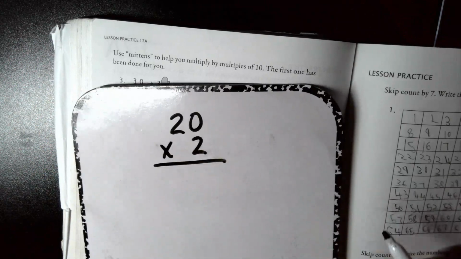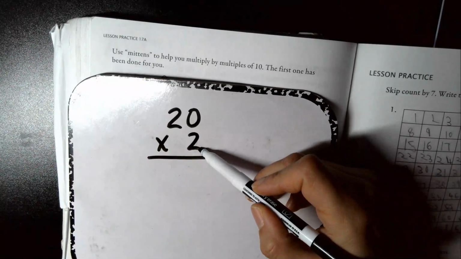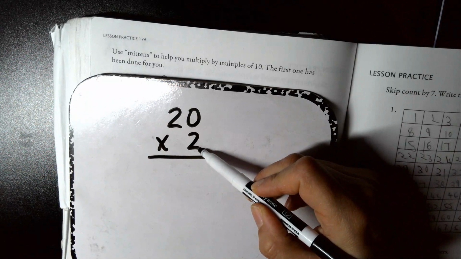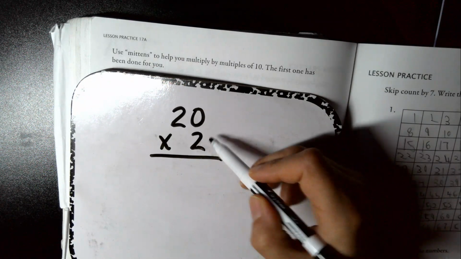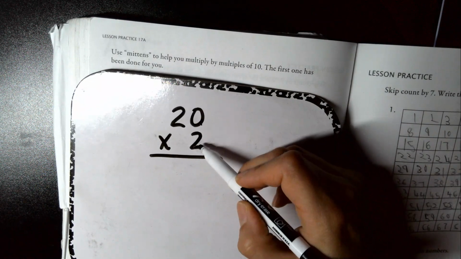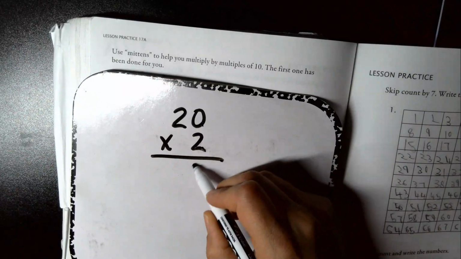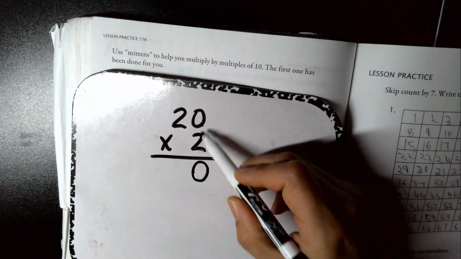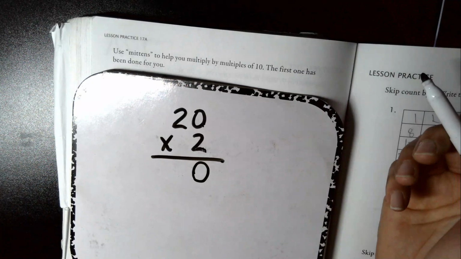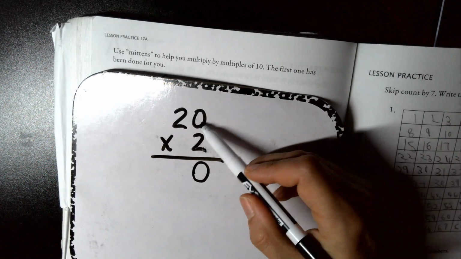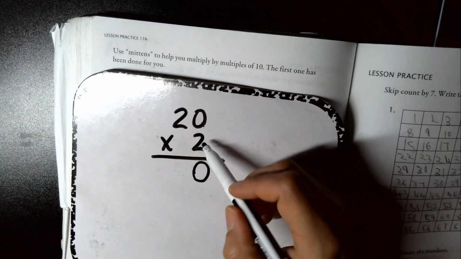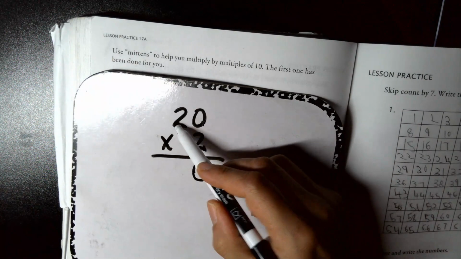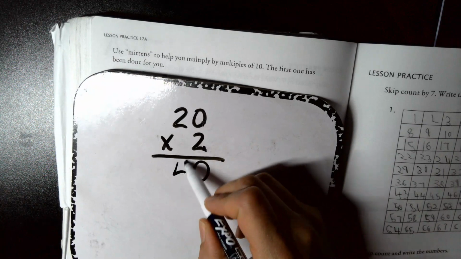When we're multiplying numbers like these, we always start from the bottom number, okay? Because the bottom number is the one that's telling us how many multiples of the top number. So first, we start with our ones place, and we do 2 times 0 is going to give us 0. So if we're having 2 groups of 0, that's having no groups of 0, okay? So for the ones place, there's nothing. Then we go on to the tens place, and we do 2 times 2, and that gives us 4, okay?